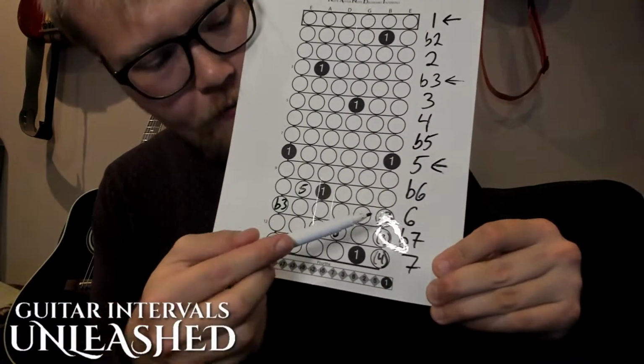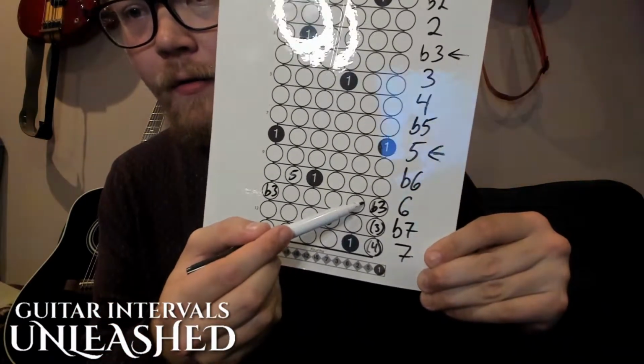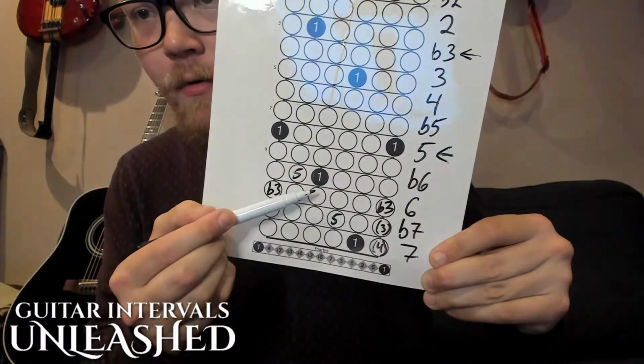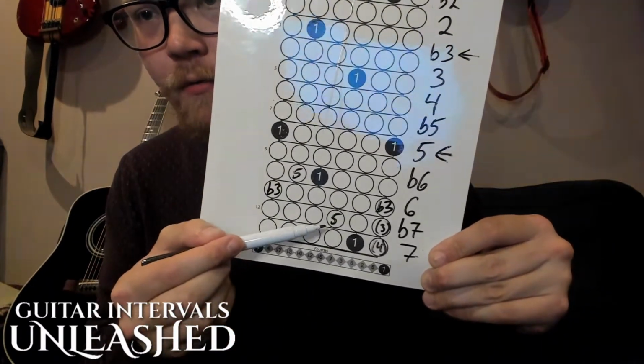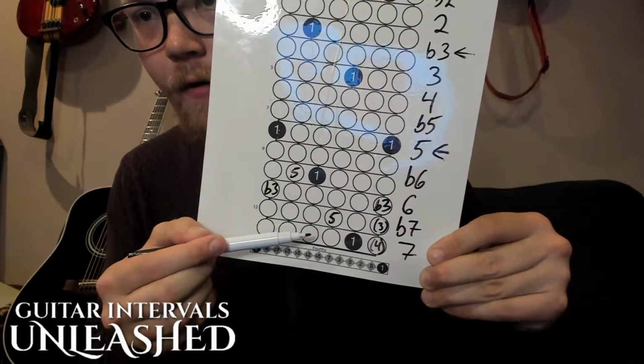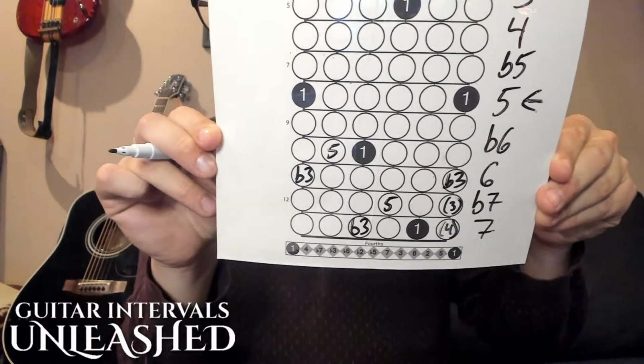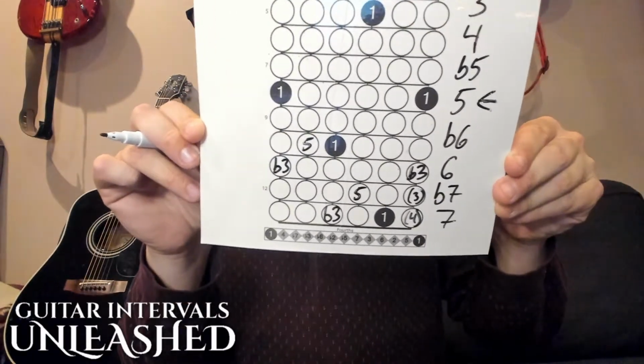So let me see if I can do this right. We're on the flat third here. Let me get the glare up. We're on the flat third. We're going to go down to our D string and then up 2 frets. 1, 2. Oh, there it is on our 13th fret there. We're going to mark a flat third. And there's the minor arpeggio in a D shape.